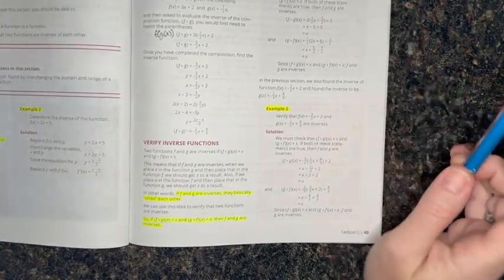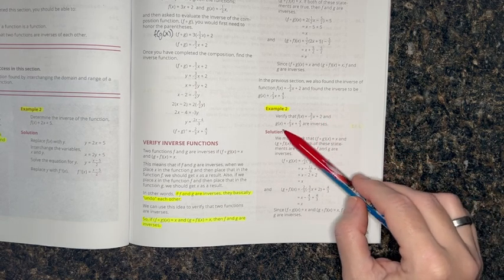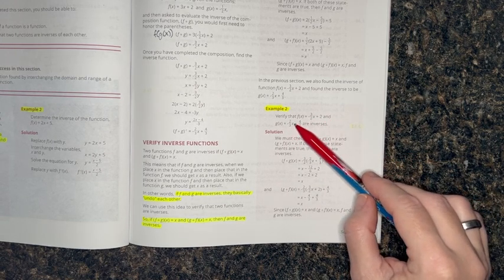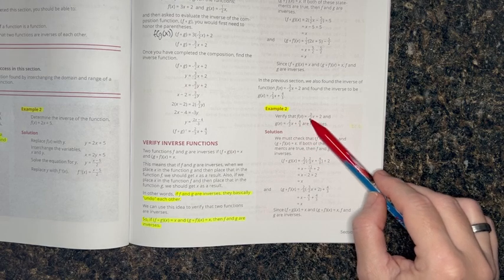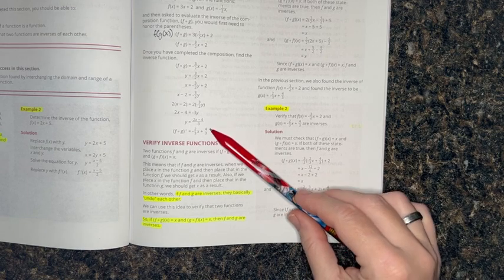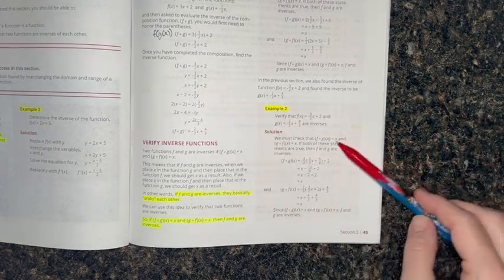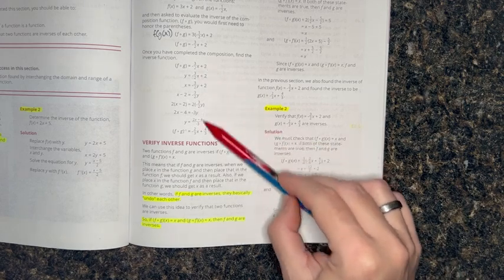Verify that f of x equals negative 3 over 2x plus 2, and g of x equals negative 2 over 3x plus 4 over 3. They verify that they are inverses of each other, which is what we did over here, right? Here's this one.